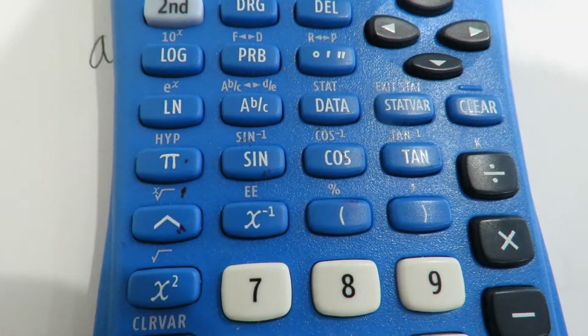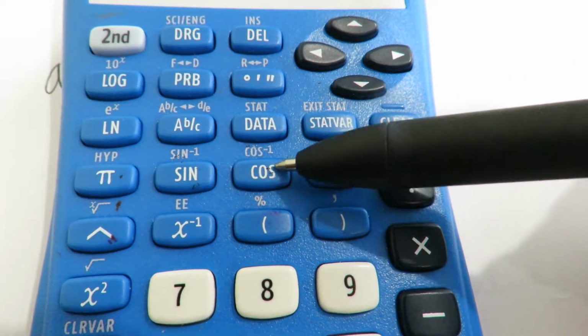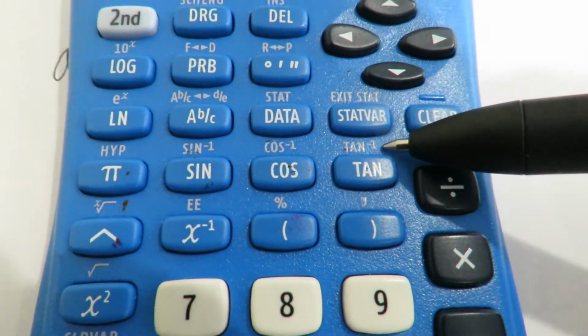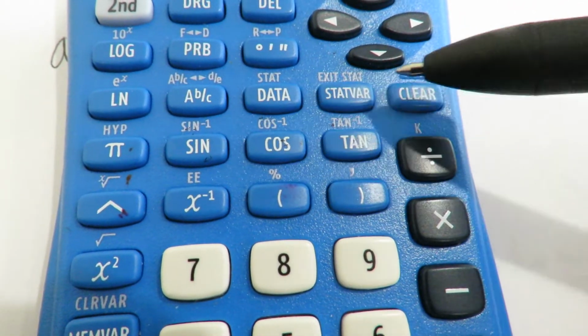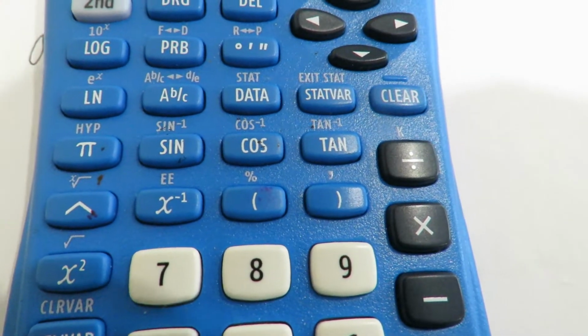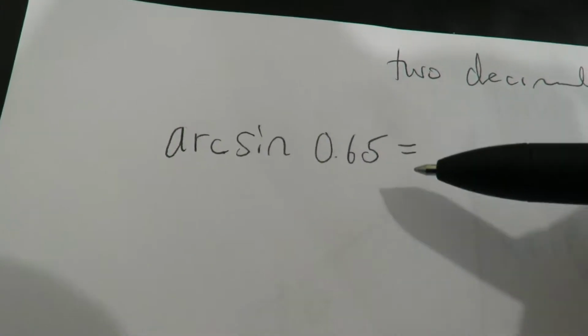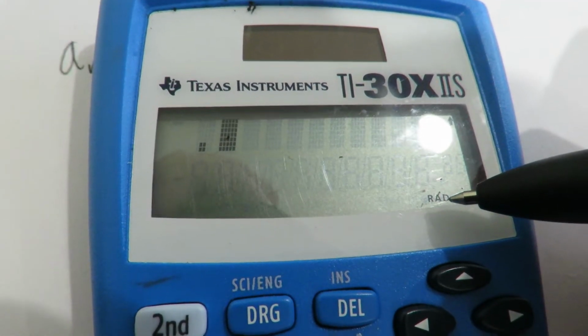You should notice above your trig keys are sine to the -1, cosine to the -1, tangent to the -1. So these are your arcs. If you use any of these three keys, you're asking the calculator what is the output angle. For instance, since it's asking for an arc sine of 0.65, it's asking what angle has this ratio of sides. Now, my calculator is going to give me an answer, but the answer is going to depend on what unit I'm in.